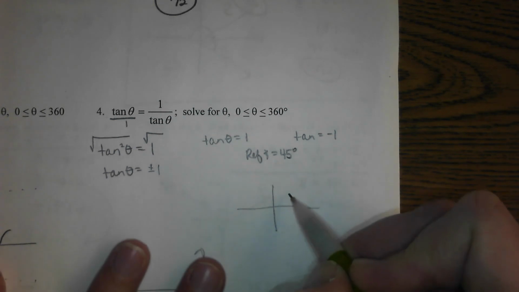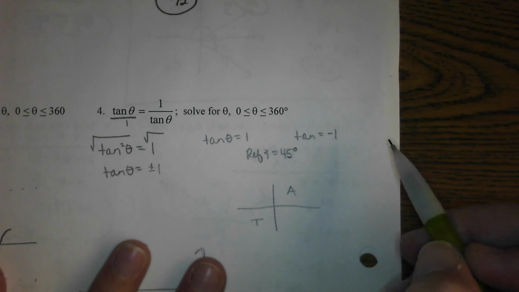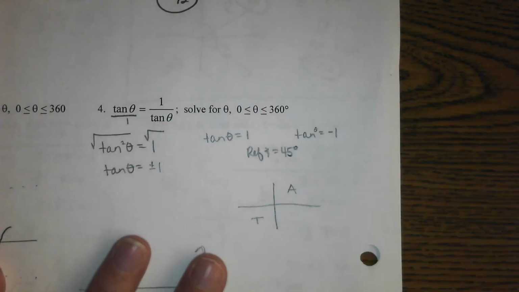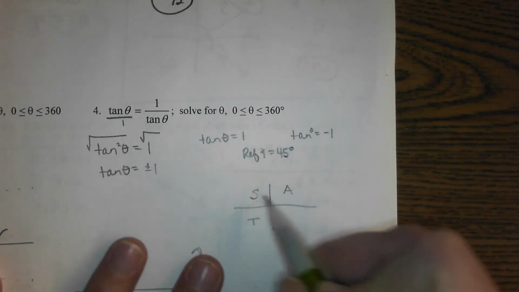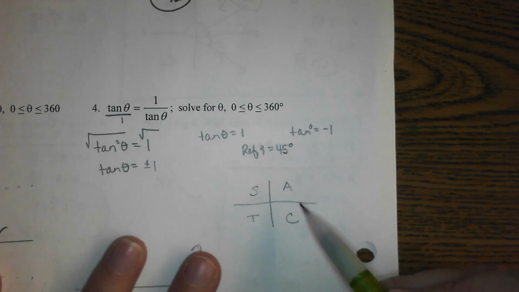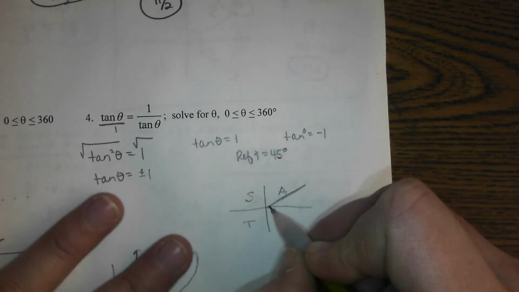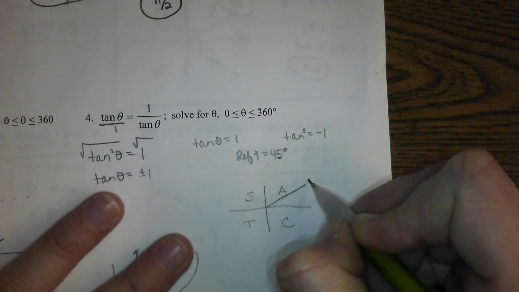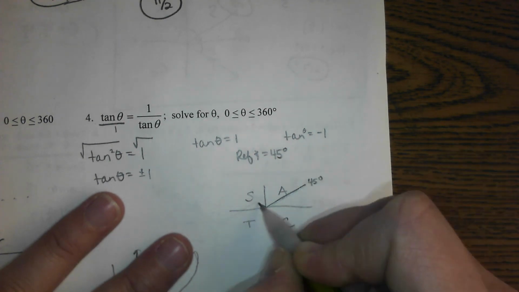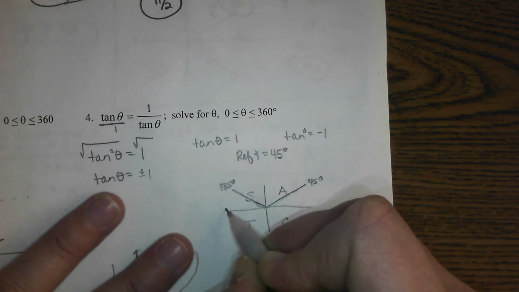The +1 covers quadrants 1 and 3, and the tan equaling -1, whoops, I forgot my theta, will cover 2 and 4. So if we grab the 45-degree reference angle in each quadrant, what's this one? 45. What's this one? Nope. 135, because we were at 180, we have to subtract.